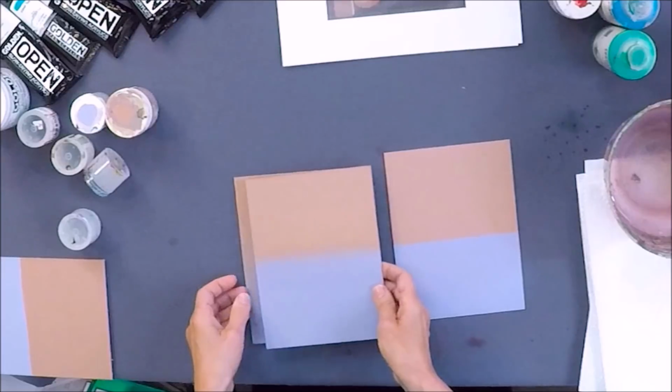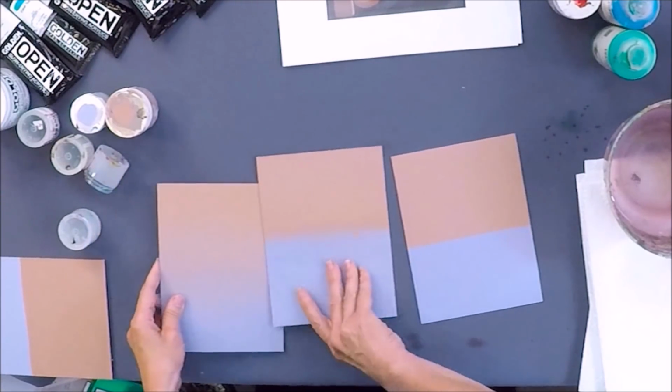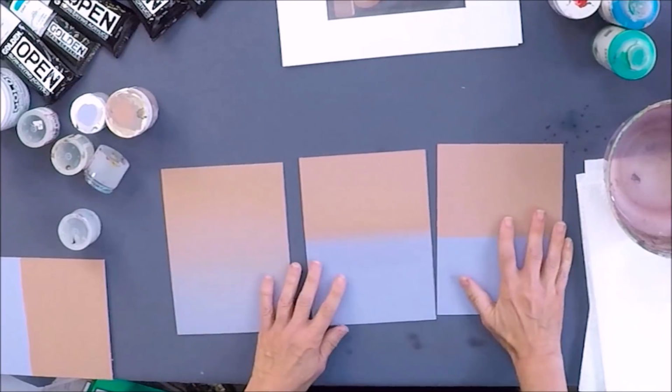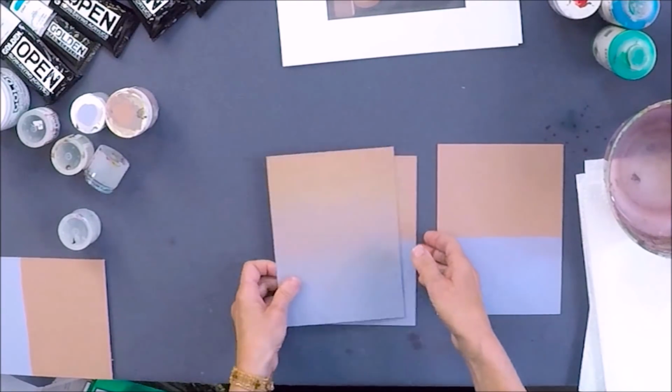Here is an example of 2 colors together in a sort of ground and sky, or just 2 colors together with a hard edge between them. And here I have softened it slightly, and here I've softened it all the way. It almost looks like an airbrush look. How did I do that? So I just wanted to show you how I did that.